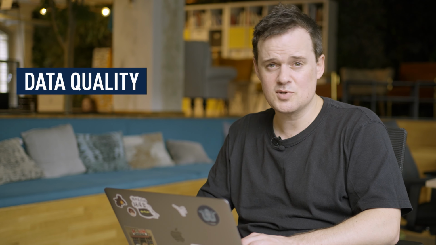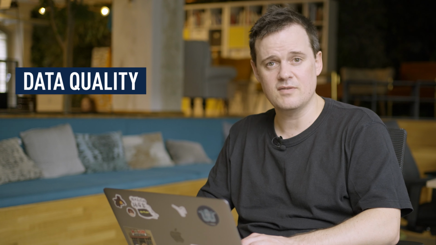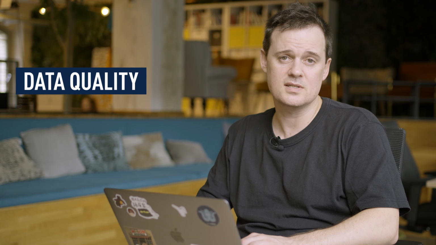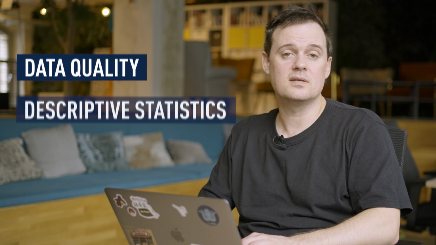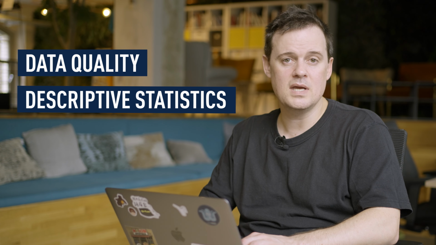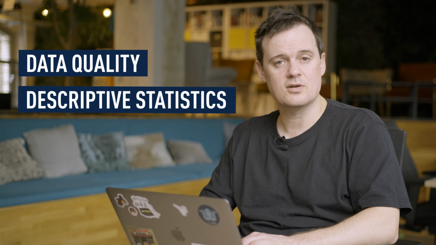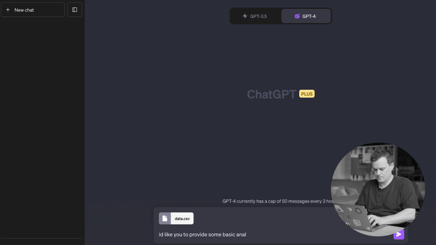provide some basic analysis on the data. The areas that I'm going to ask it to look at will be data quality. So is there missing data, missing values? Are there incorrectly formatted values? Things like that. Then I'm going to ask it to do some basic descriptive statistics, looking at the mean, mode, distribution, etc. of the data set. And then I'm going to move on after that to ask it some further questions. Let's start with the simple stuff first.